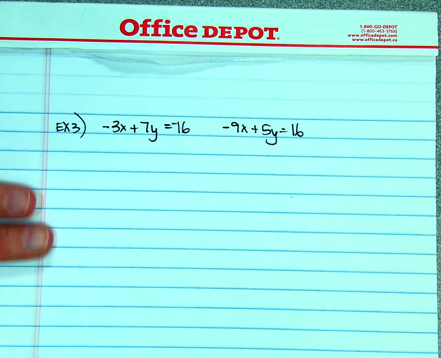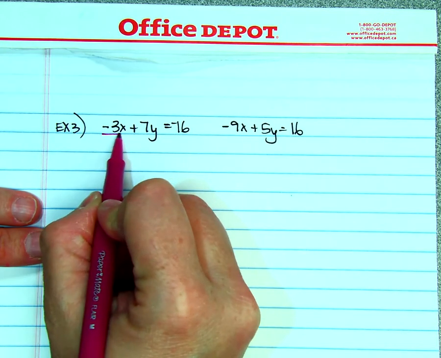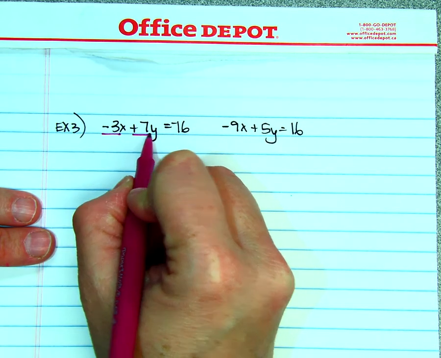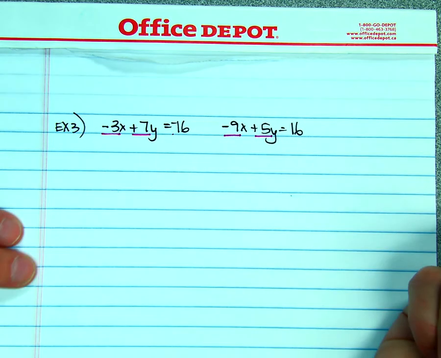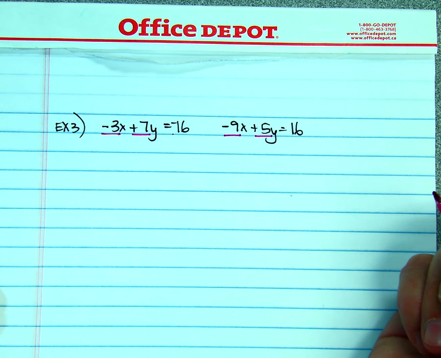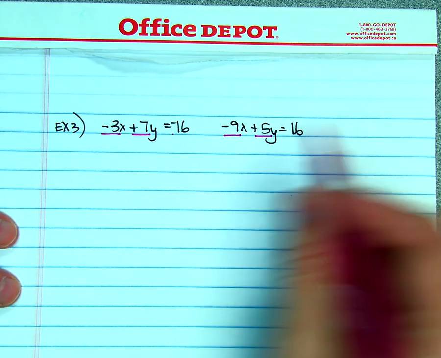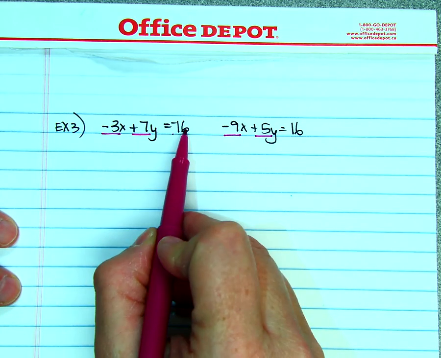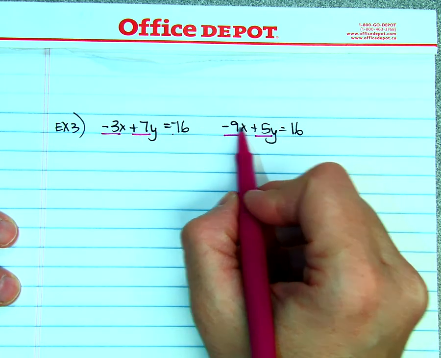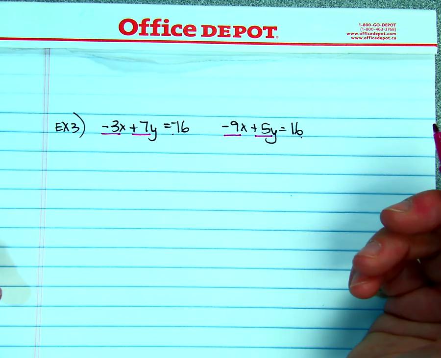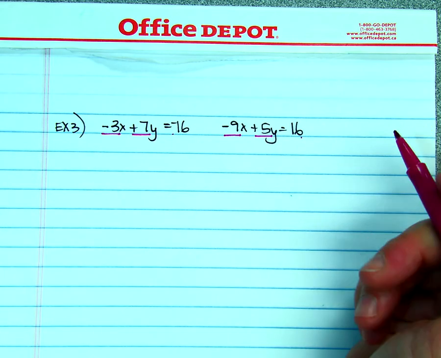So again, we're going to be checking our coefficients. There's a negative 3, 7, and a negative 9, and a positive 5. There are no coefficients of 1 or a negative 1. 3 and 7 and 16 have no factors in common. 9, 5, and 16 have no factors in common, so I cannot divide out a 2 or a 3 or anything like that.